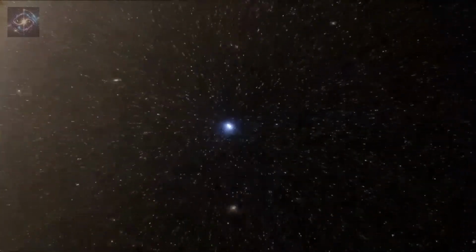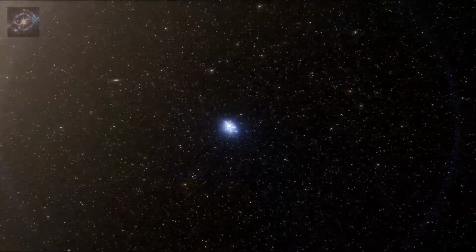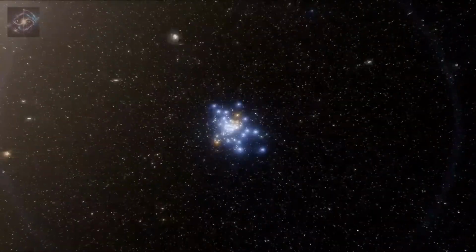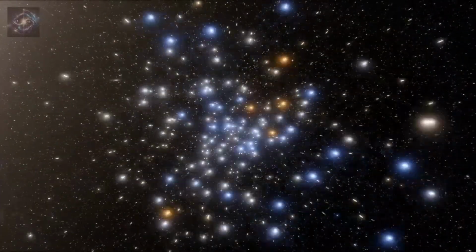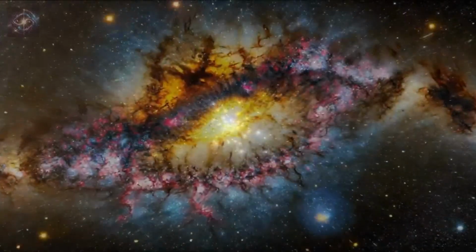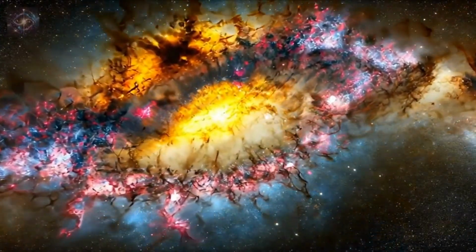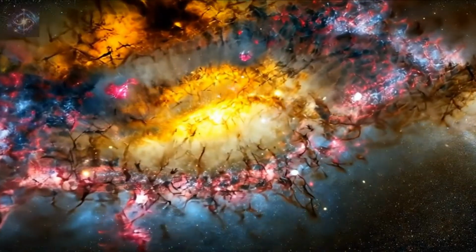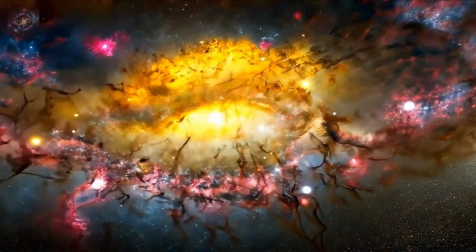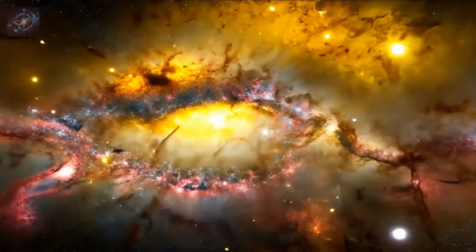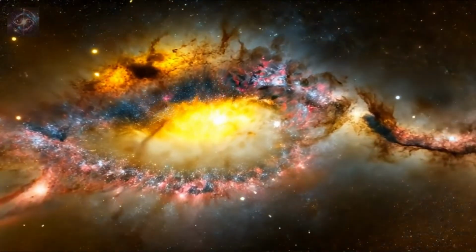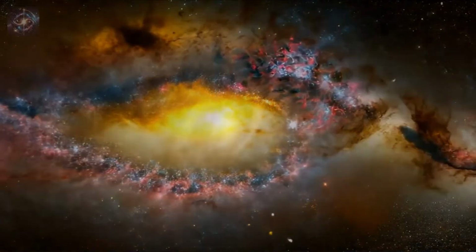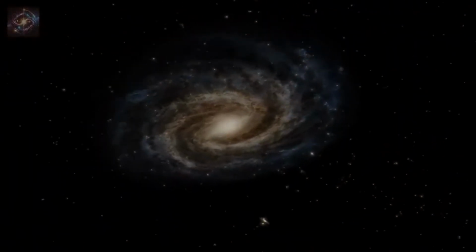They were massive, hundreds of times the mass of our Sun, and composed almost entirely of hydrogen and helium. Their lifespans were short, ending in supernovae that enriched the surrounding gas with heavier elements. This enrichment laid the groundwork for the next generation of stars, capable of forming planets and complex systems.